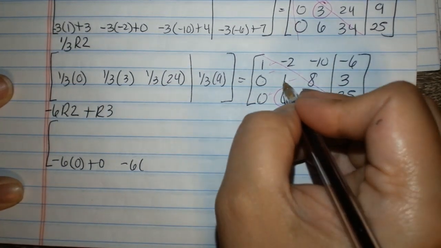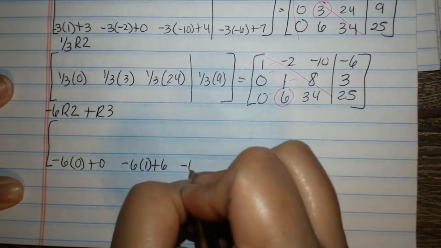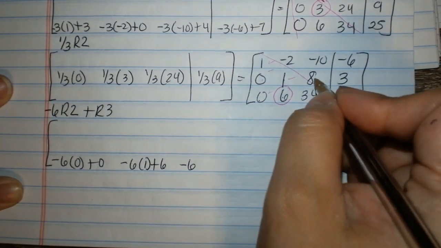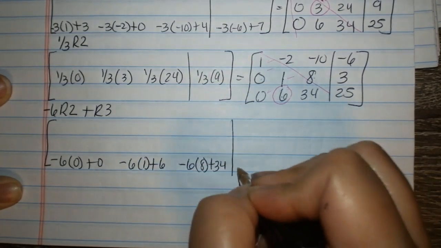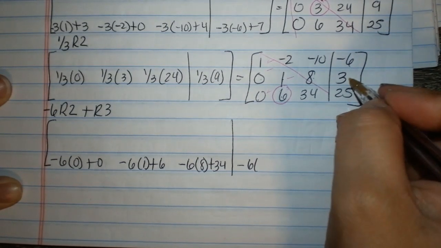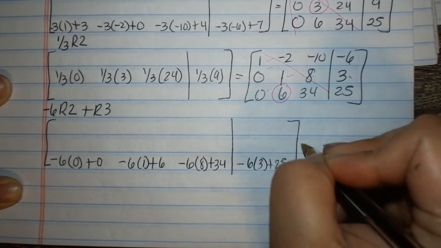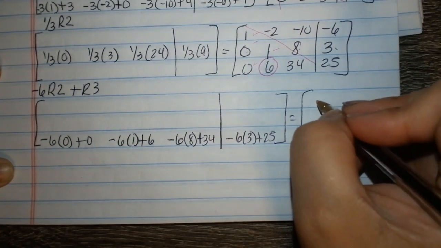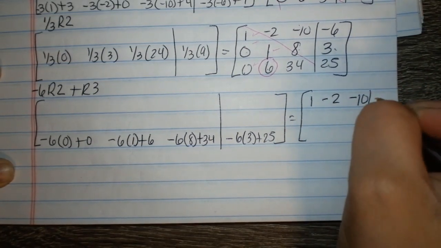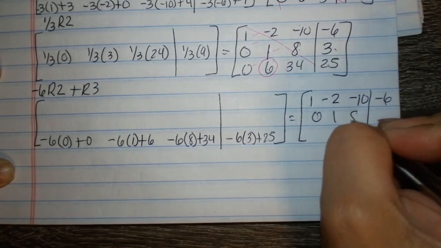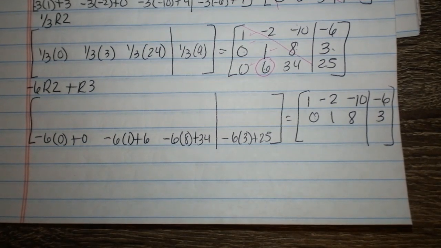Negative 6 times my row 2 plus my row 3, sorry. Negative 6 times row 2 plus my row 3. I did not do anything to the top 2 rows, so I'm going to copy them straight from here. So it is a long process. You have to be careful.